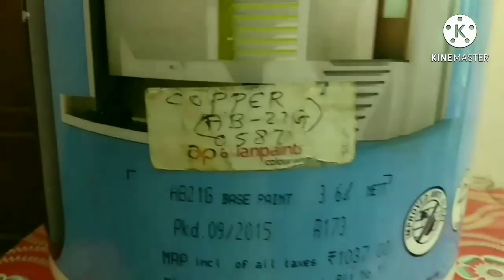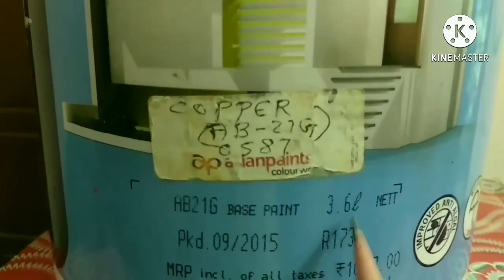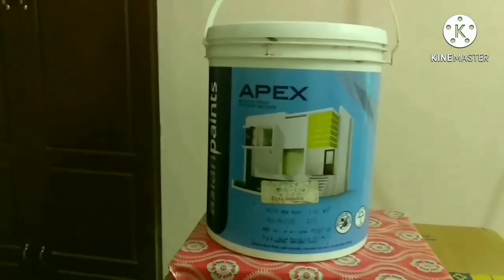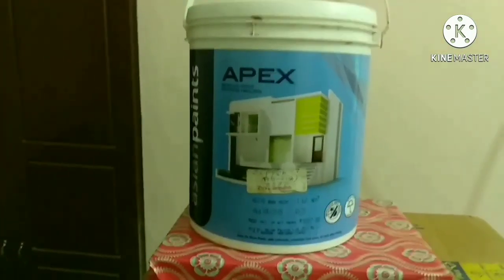Capacity of this paint bucket is 3.6 liter. This is huge size, isn't it? So, this one is measuring in liter.